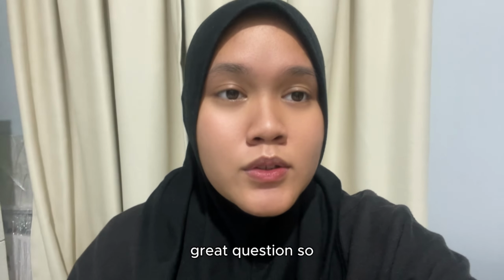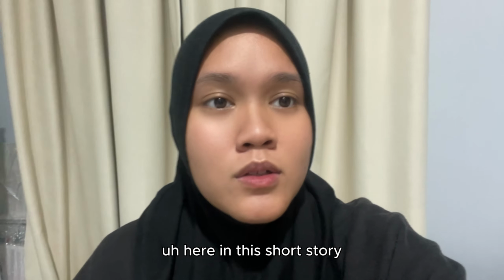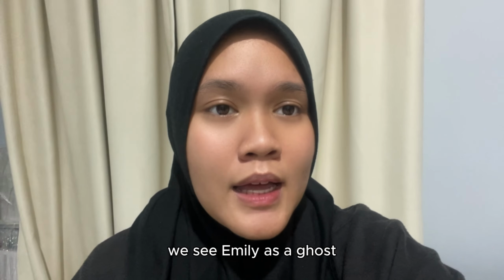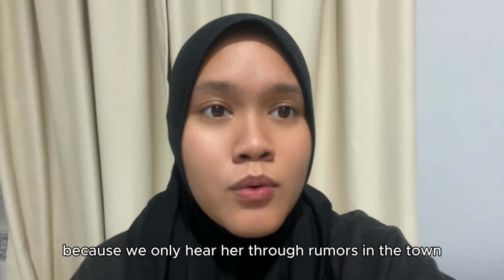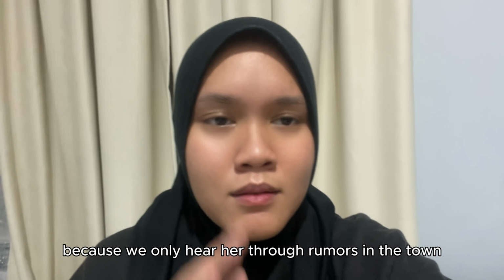Great question. So, here in this short story, we see Emily as a ghost because we only hear her through rumors in the town. So, she's more of a symbol than a person. But in the film, we can see her true pain, her true emotions. Like when her father died, we can totally see her pain, which makes her more relatable.